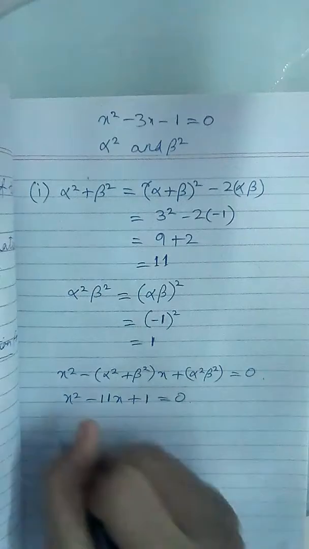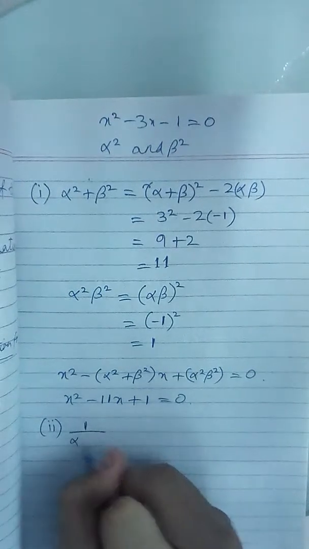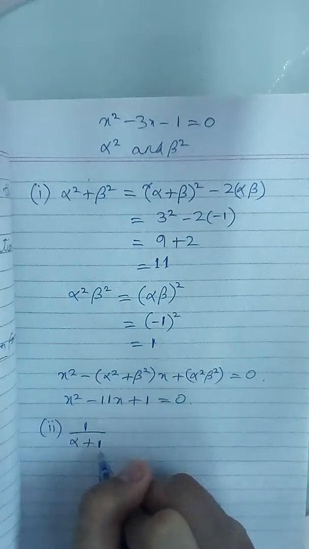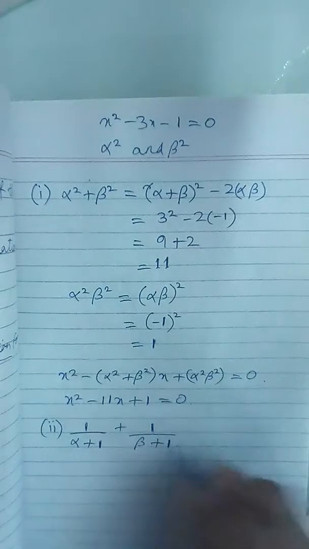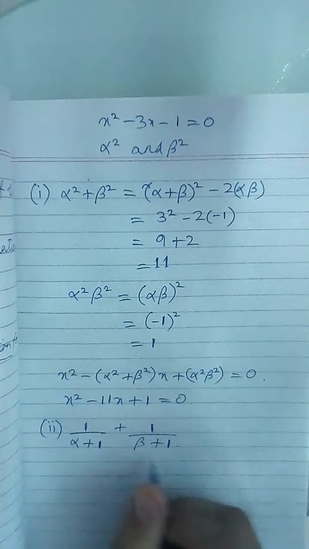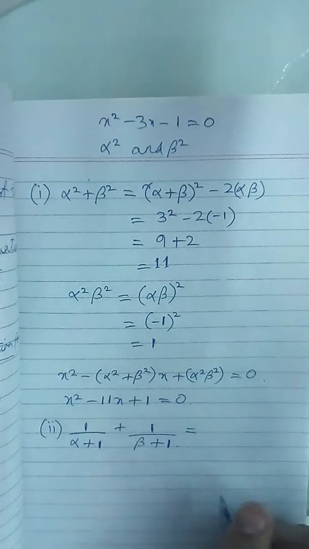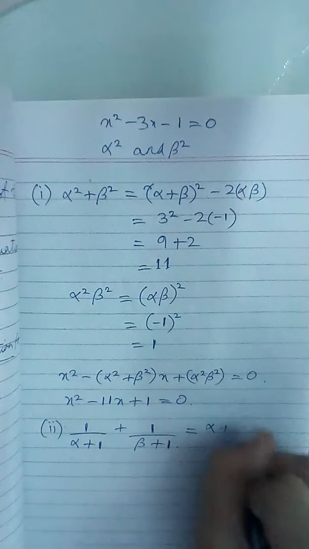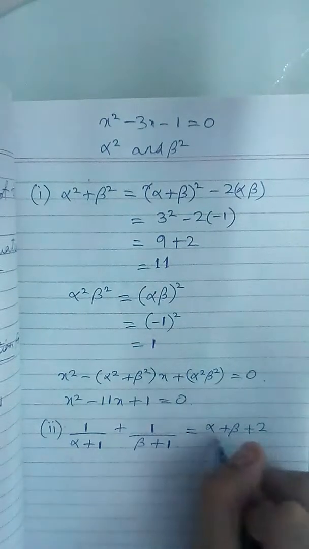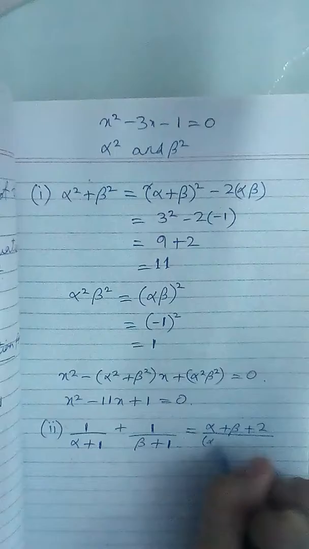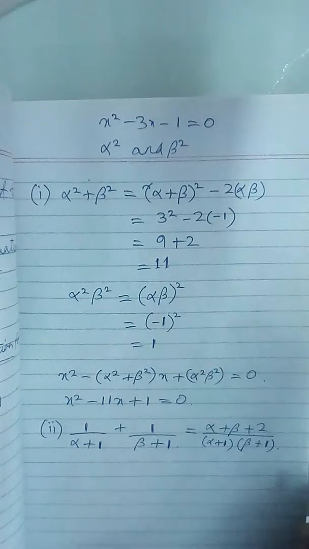In part 2, we are required to compute 1 upon alpha plus 1 and 1 upon beta plus 1. We have to compute the value of this. If we take the LCM, we are going to obtain alpha plus beta plus 2 in the numerator and alpha plus 1 multiplied by beta plus 1 in the denominator.